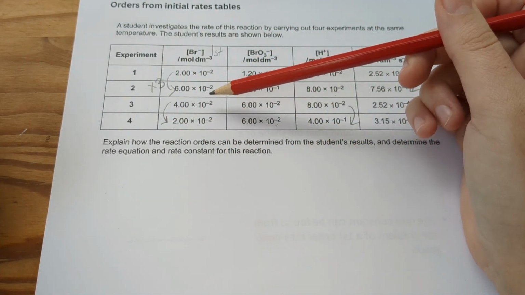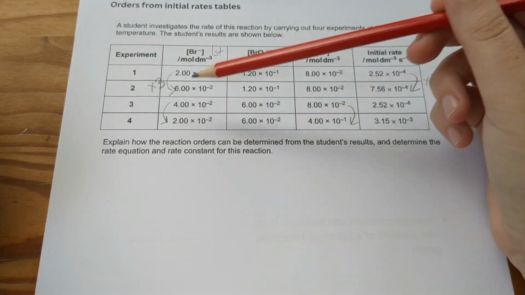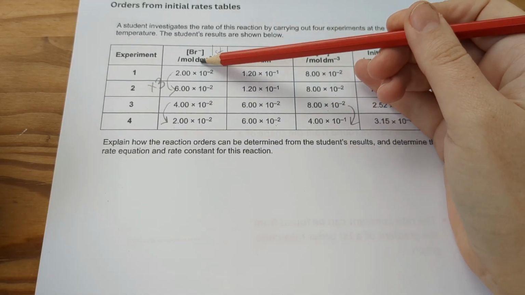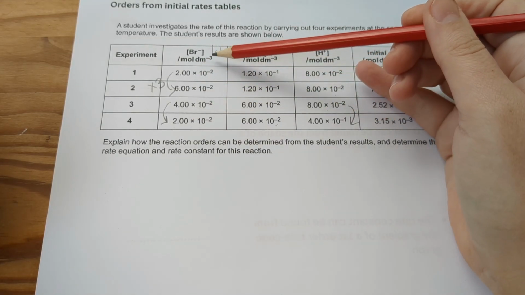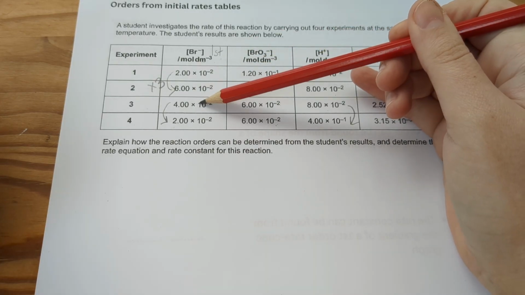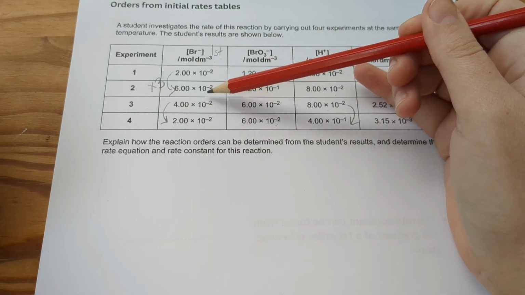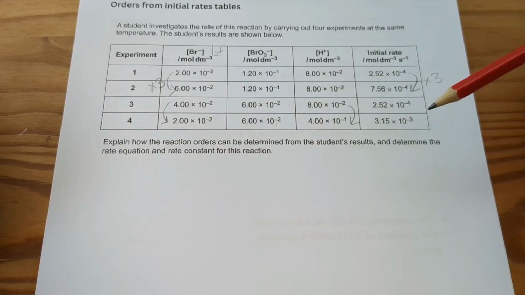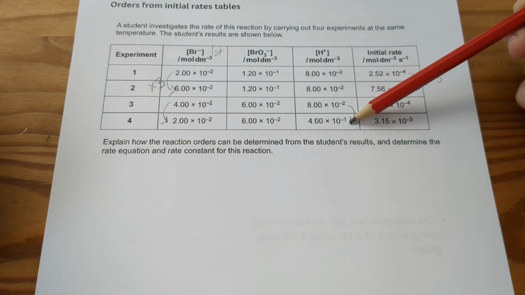Since we had to choose some where the concentrations are changing, I've made sure to choose this one because we've already found out the order with respect to the bromide. That means that we can use that to find out the effect that this would have on the rate, and whatever's left is the effect from H plus.